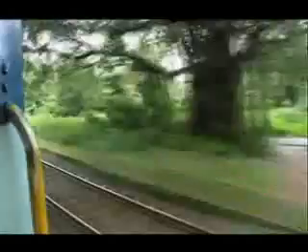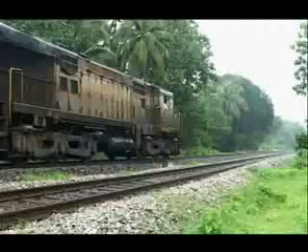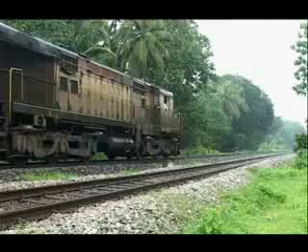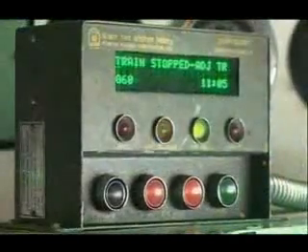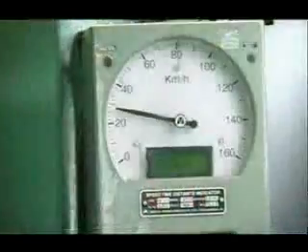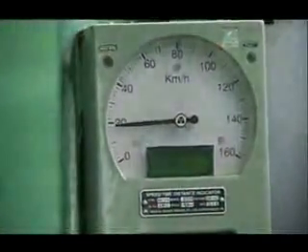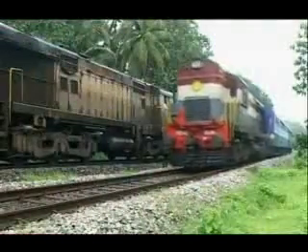Suppose a moving train detects that another train has stopped on an adjacent track due to derailment, cattle run over, chain pulling, etc. Here, the Loco ACD will automatically regulate its own speed till it crosses the stationary train. It will also warn the driver.